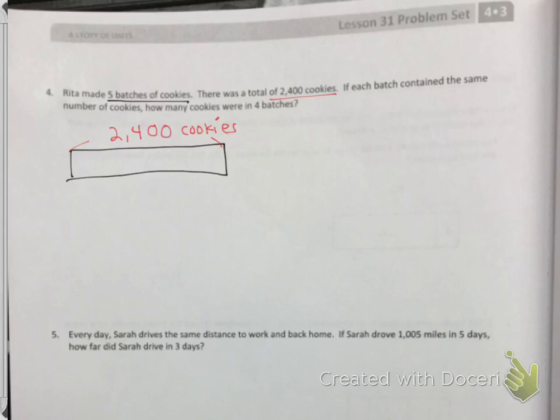And then here they have 5 batches of cookies. So 1, 2, 3, 4, and 5. So how much goes into each batch, right? So let's solve this right now. Let's divide and find the groups of these cookies. So let's go into the first step here: 2,400 divided by 5.